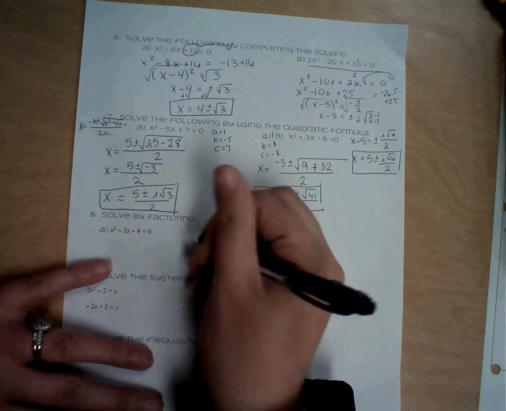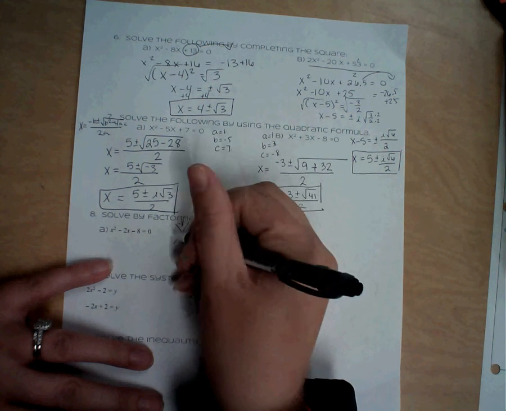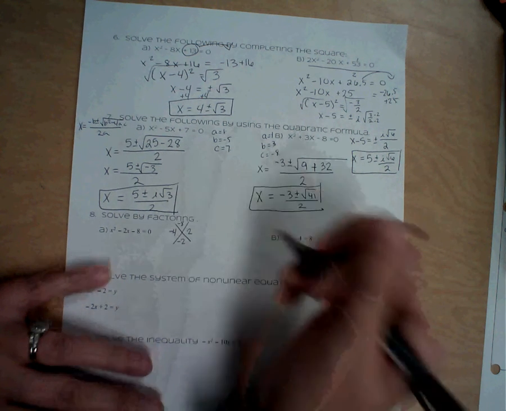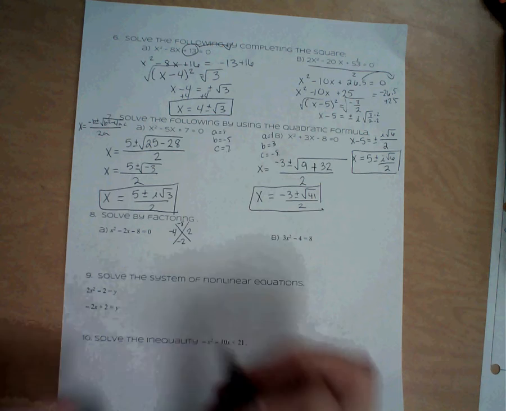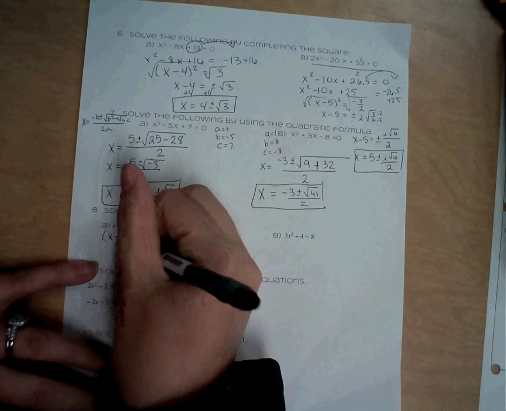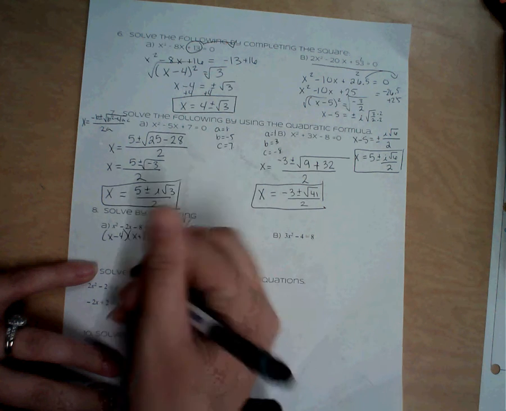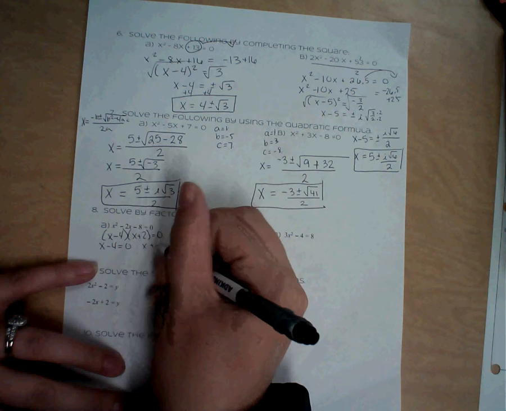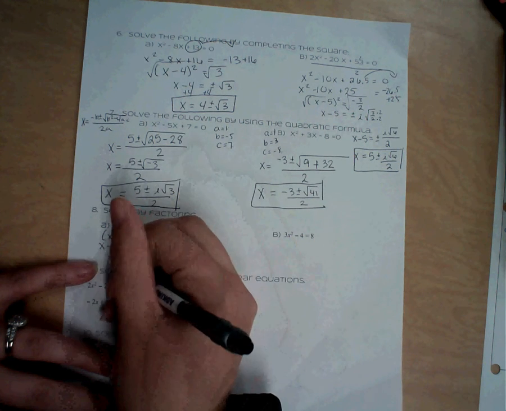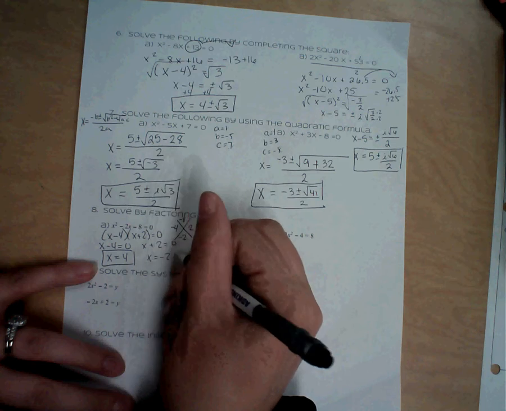Solve by factoring. The numbers that multiply to give us negative 8 and add to give us negative 2 is a negative 4 and a positive 2. So that will give me my factors of x minus 4 and x plus 2 equals 0. So I can set my two factors equal to 0 and solve those. So x could be 4 or x could be negative 2.